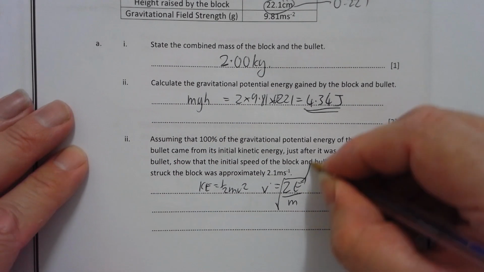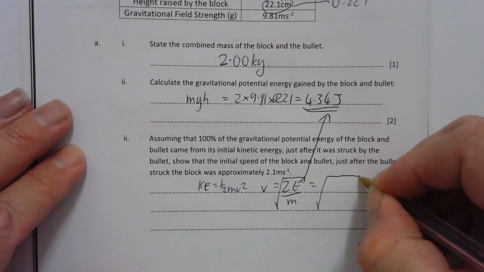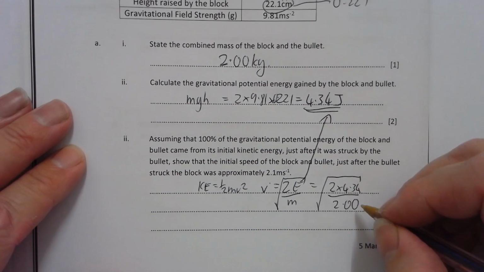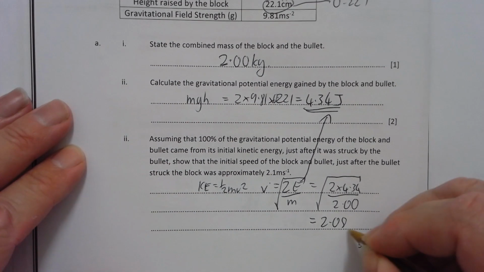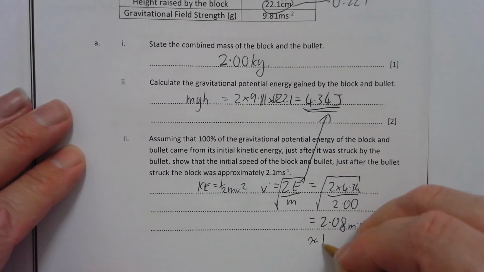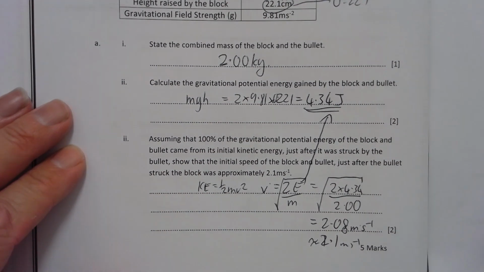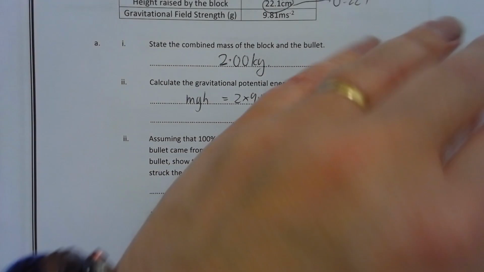So that's the square root of 2 times 4.34 over the mass, which is 2.00, which comes out to be 2.08 meters per second, which is approximately 2.1 meters per second. Thereby it's shown. Okay, that's all you really had to do. Pretty easy. Now the next question involves filling in a table.